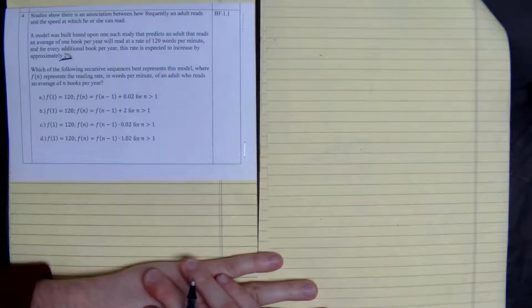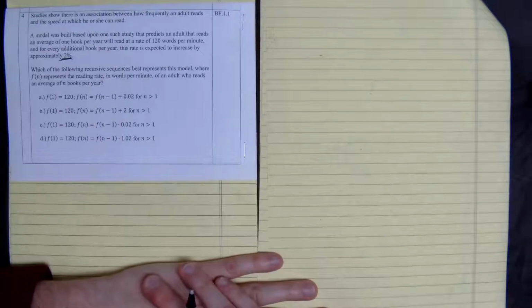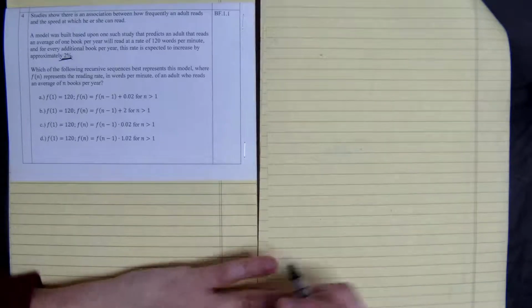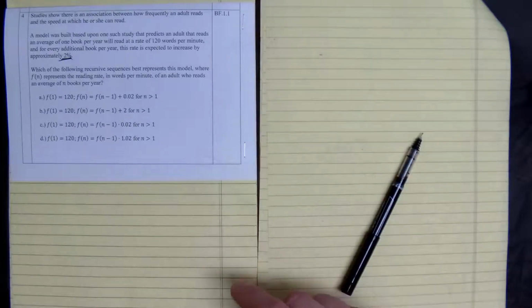Which of the following recursive sequences best represents the model where f of n represents the reading rate in words per minute of an adult who reads on average of n books per year? Alright, so let's take a look. We're looking at recursive formula.